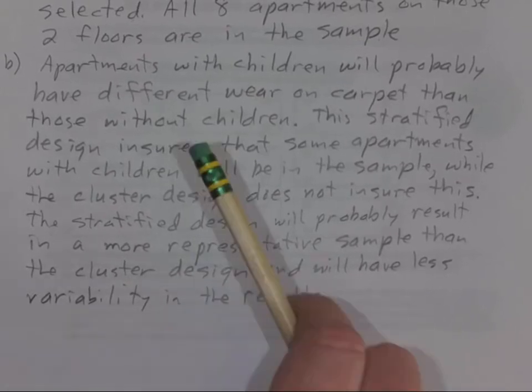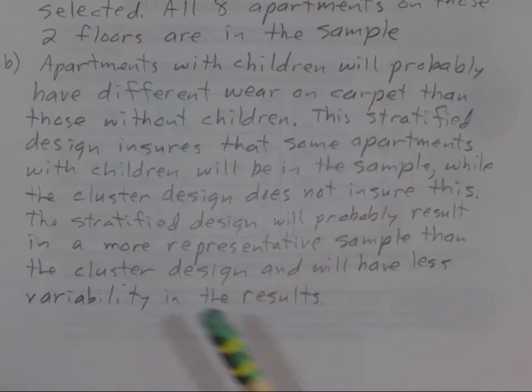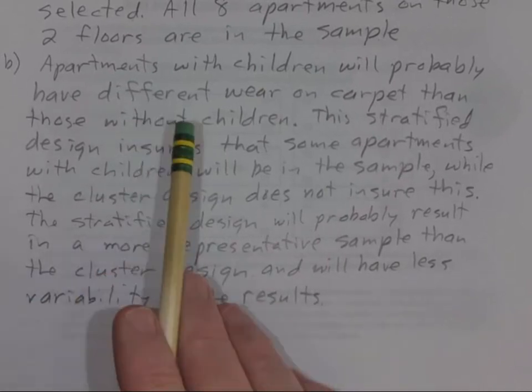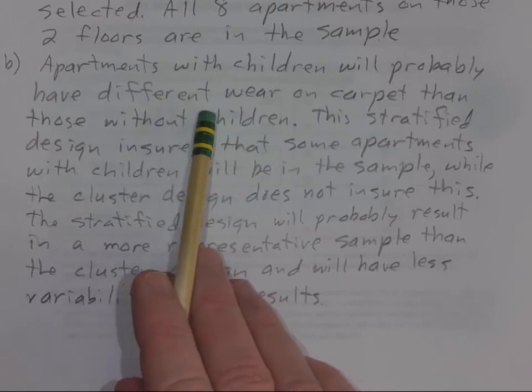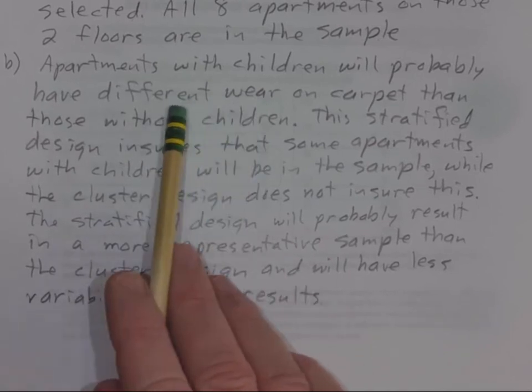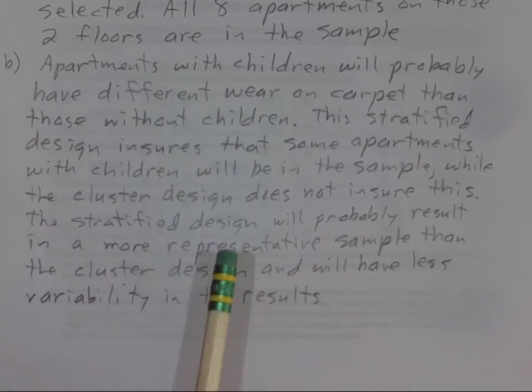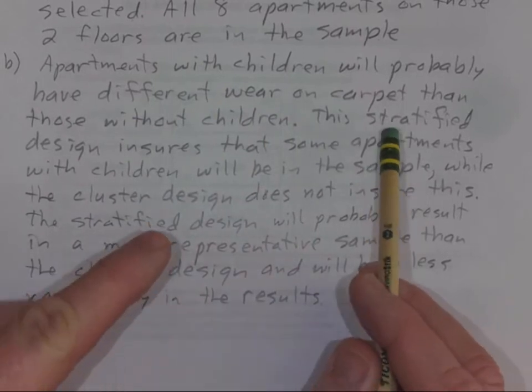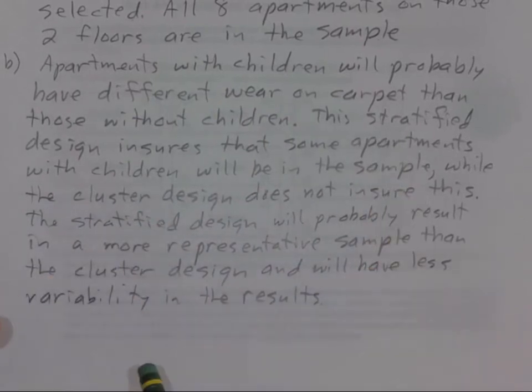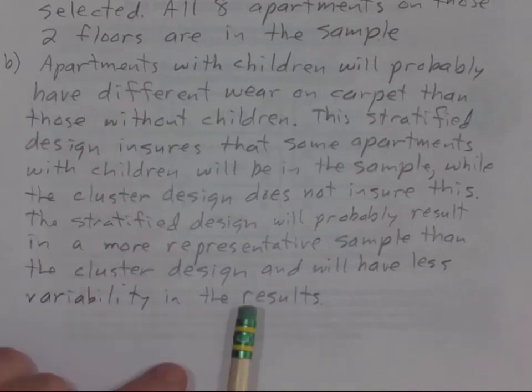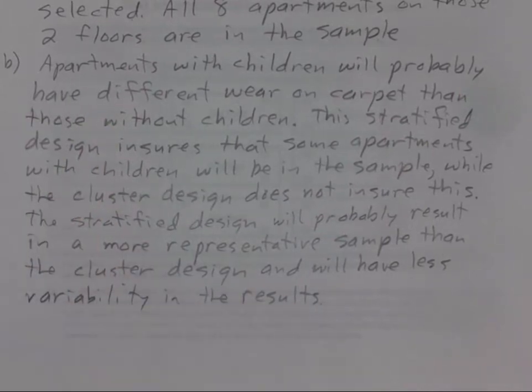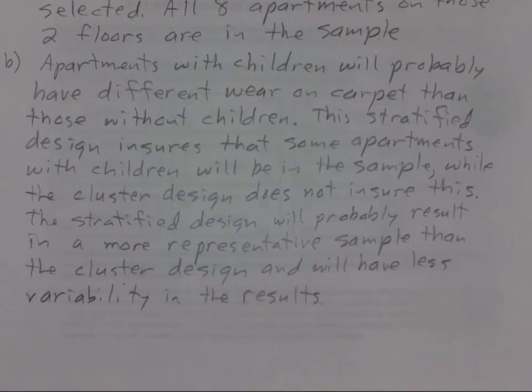But somewhere in your answer, you had to clearly say that apartments with children will probably wear differently. There'll be different wear on the carpet. And somehow you had to say that the stratified sample would guarantee apartments with children being in your sample, whereas the cluster sample does not guarantee that. And so that would make it superior.